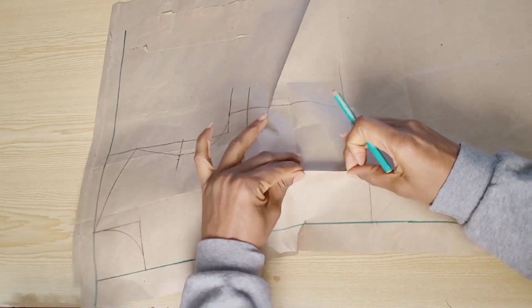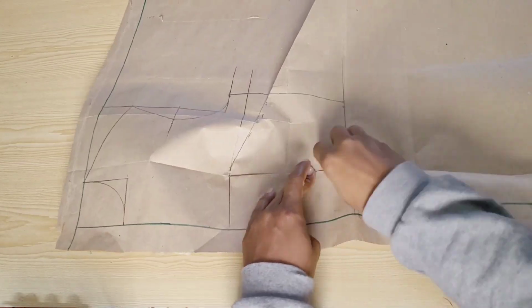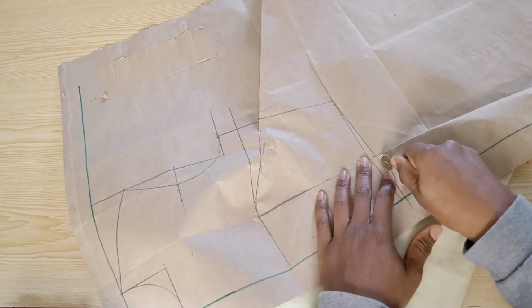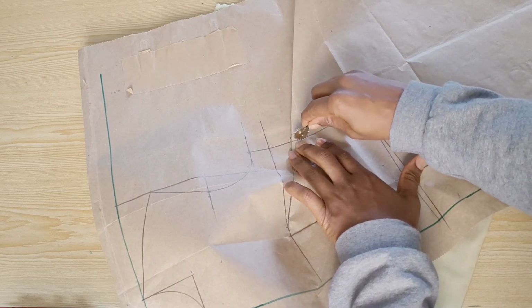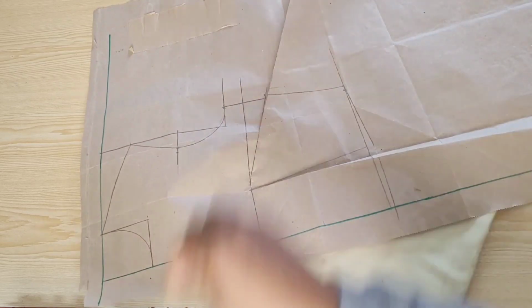Please, it's important to always close in your dart before you trace your lines or cut out your pattern, as this will help prevent any shortage of fabric when you sew close these darts. With my tracing wheel, I'll transfer the lines on the waistline and on the bust dart and redraw my dart legs, and that completes our front bodice pattern.